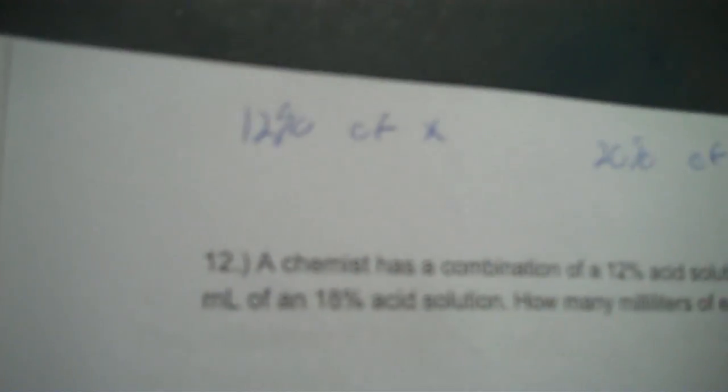So you rewrite these in decimal form. They have to be rewritten in decimal form. So 0.18. So we go 0.12, 0.20, 0.18. Nothing there. Okay. Then what I'm taking the percent of goes here. So X, Y, and 300. And that's a little equation I use. X plus Y equals 300.